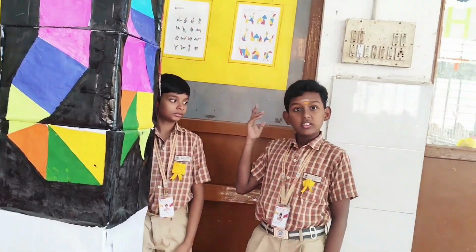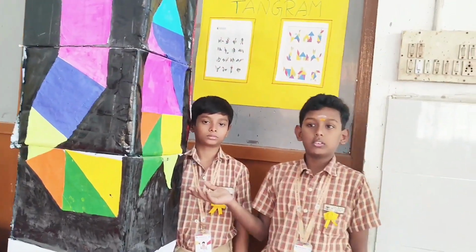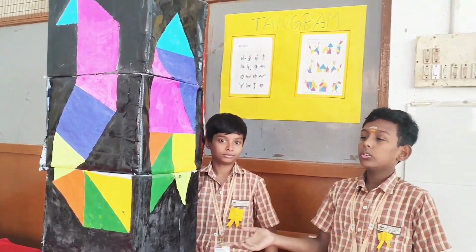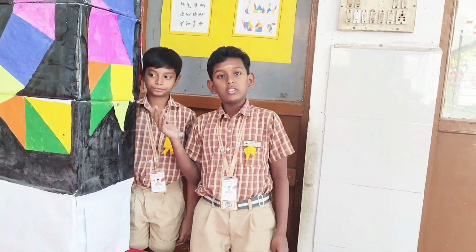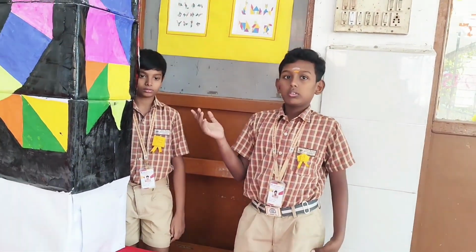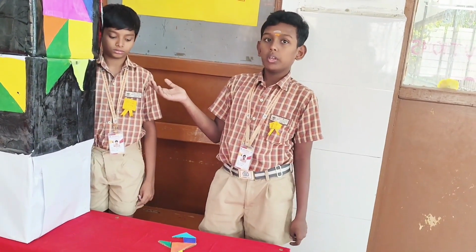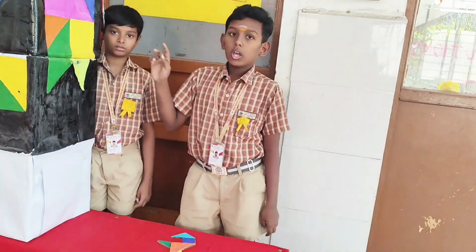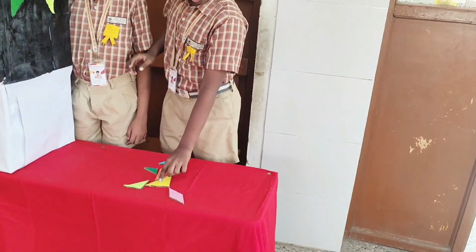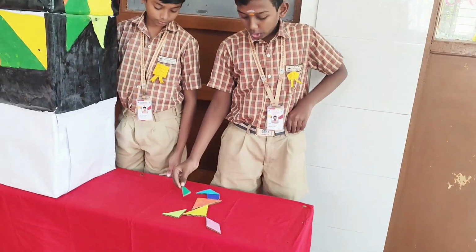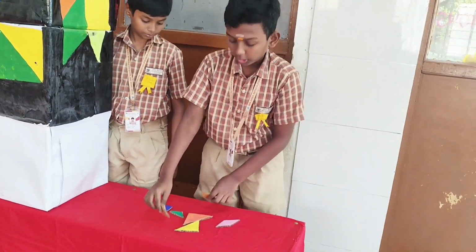Tangram is an ancient Chinese puzzle made using geometry pieces called tans. Using these pieces, we can create hundreds of different shapes and more without overlapping. A tangram is made from one square cut into two large triangles, one medium triangle, one square, one parallelogram, and two smaller triangles.